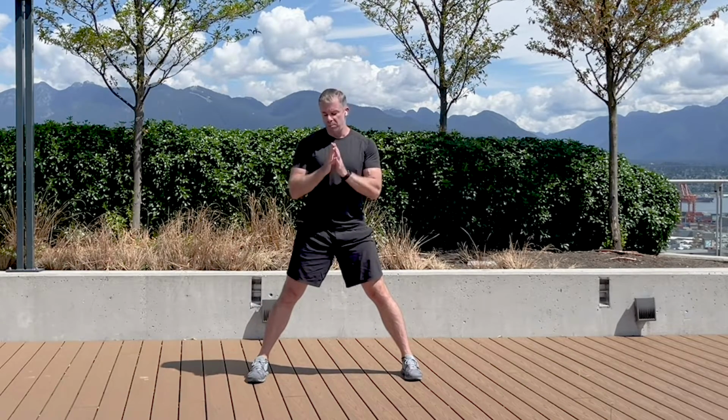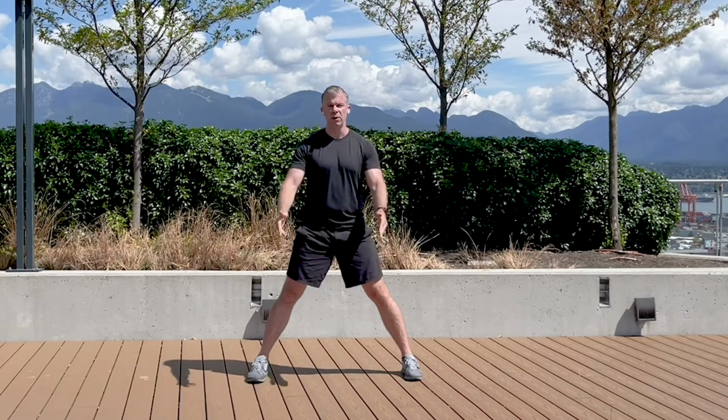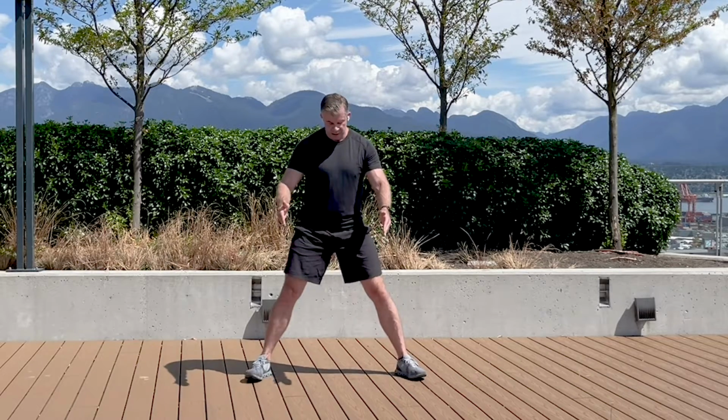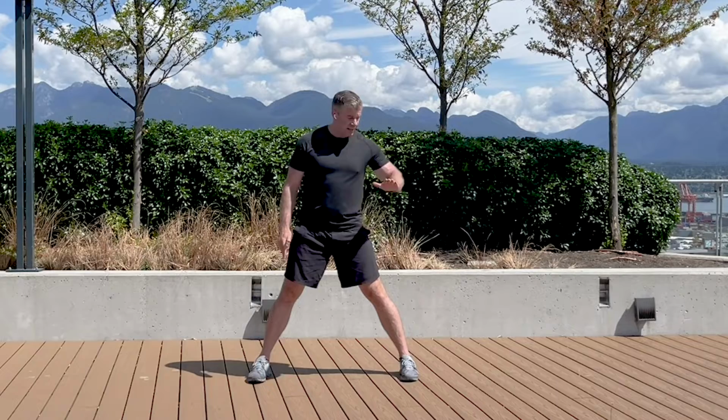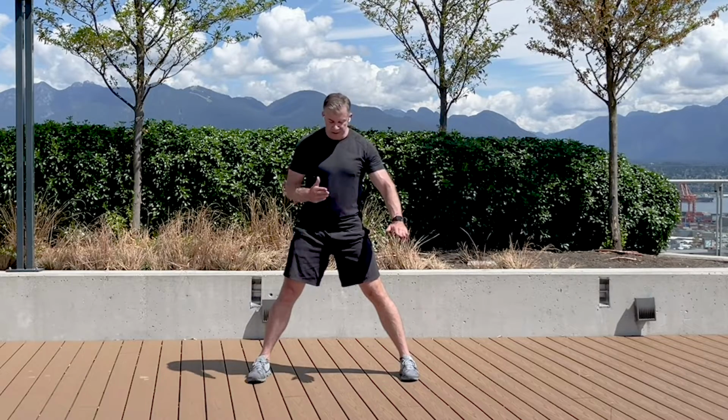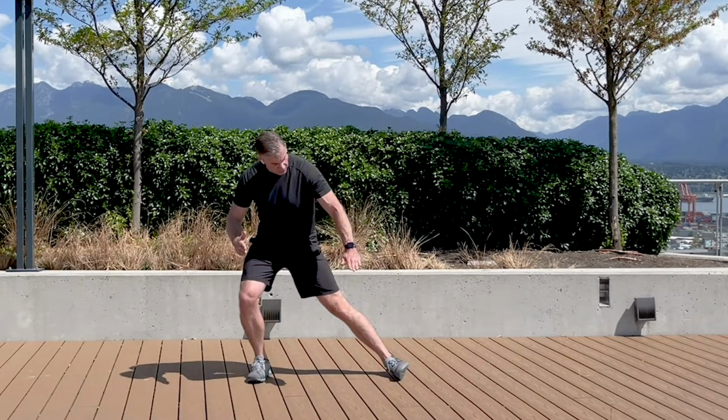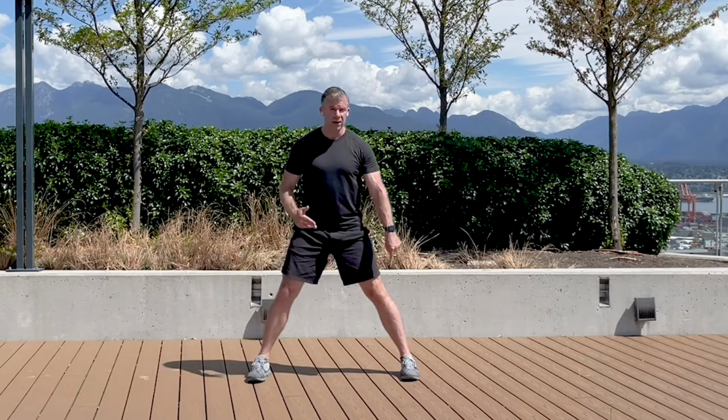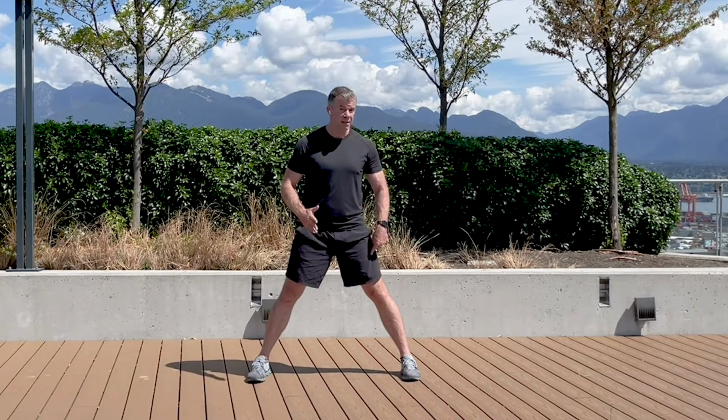Now the form here is really important. Both feet, I want them to remain pointing straight ahead. So don't let them turn out. This left foot stays flat on the ground. Some people, when they do this, will have a tendency to let that foot roll over. Keep it flat on the ground. Keep your left knee straight.